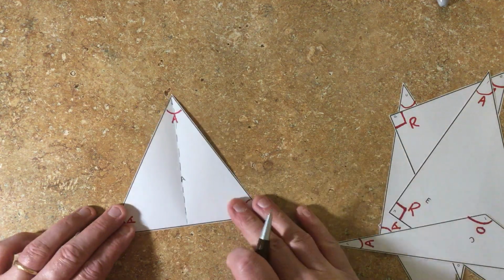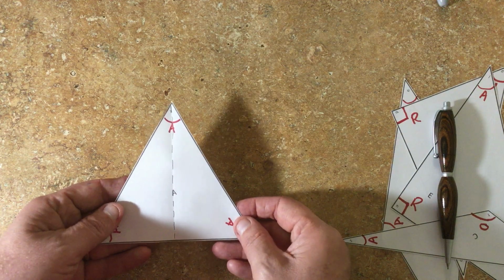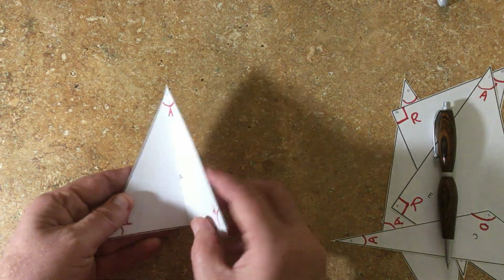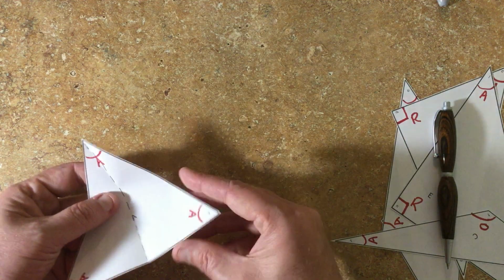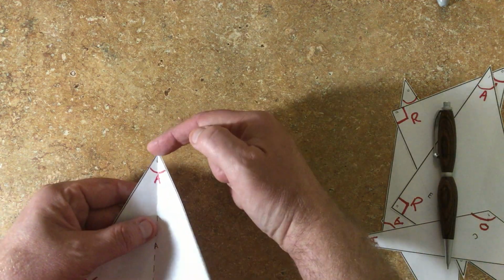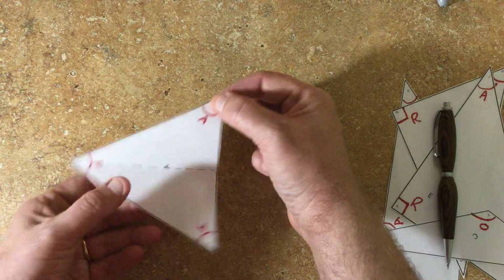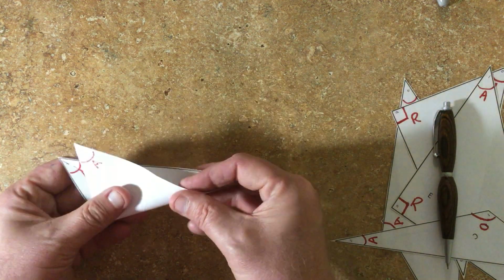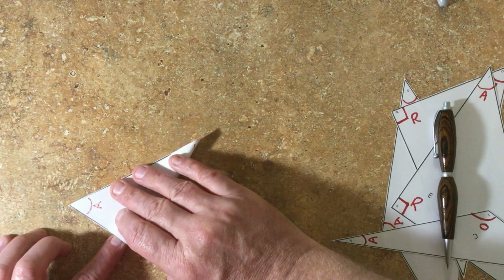But is that the only line of symmetry? Can I fold it a different way and also get a line of symmetry? Since I went from a vertex to the middle of a side, I'm going to try a different vertex to the middle of a side and see if that works.